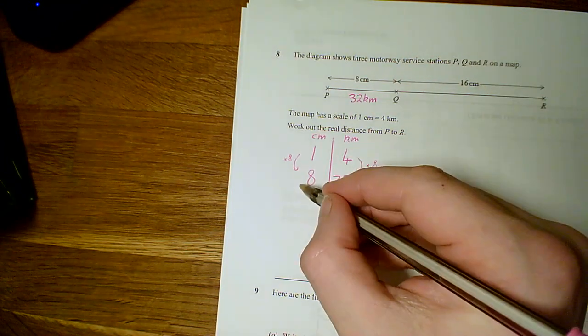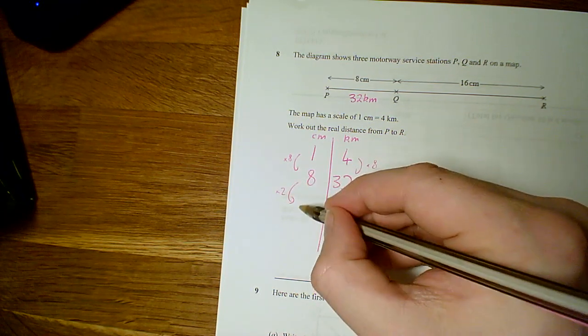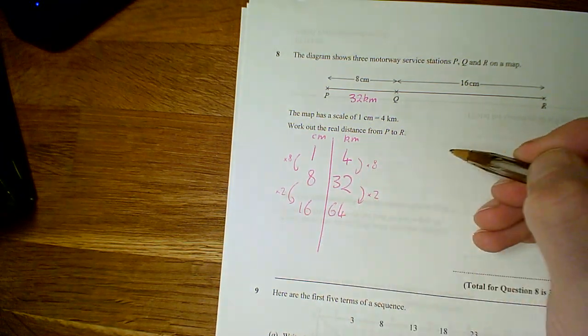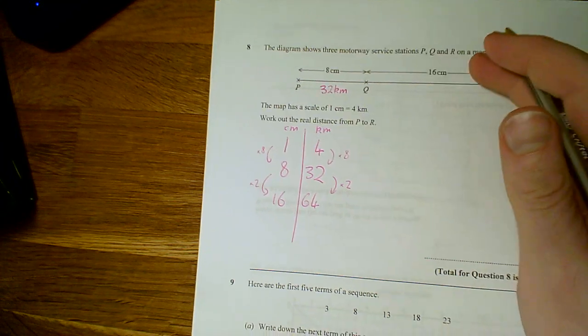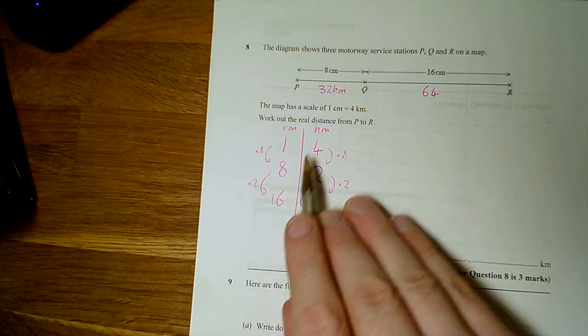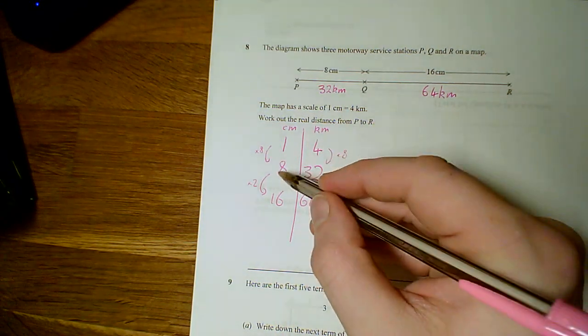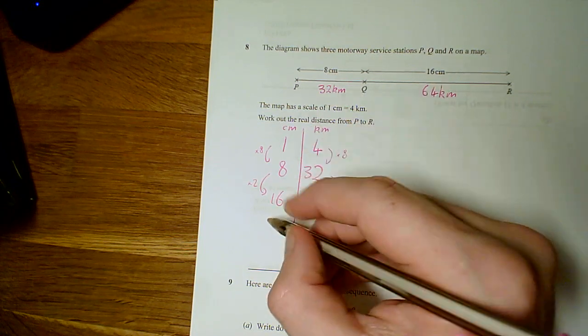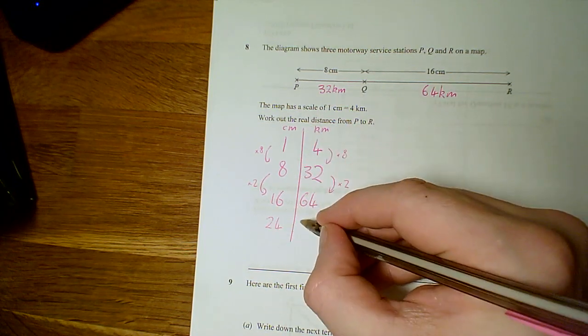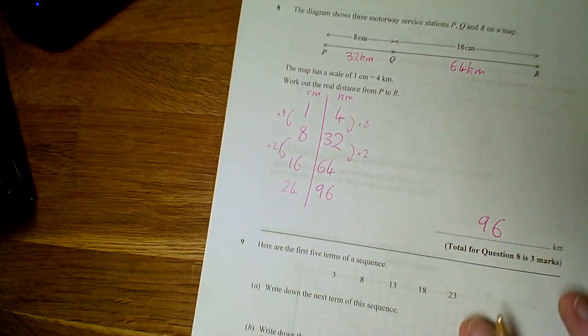This distance here is 16. I can get from 8 to 16 by doubling it. 16 is 64 kilometres. Right, so now I've got 32 kilometres and 64 kilometres. So the whole way will be those two added together, which was 24 centimetres, or add them together, 96 kilometres.